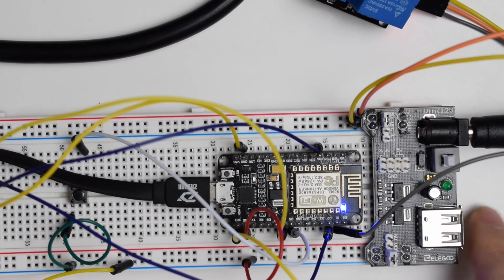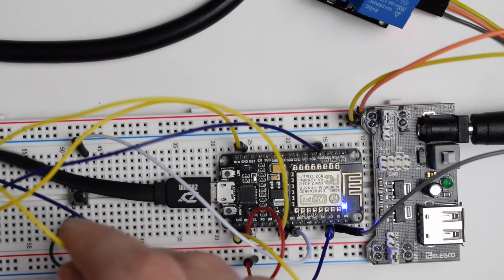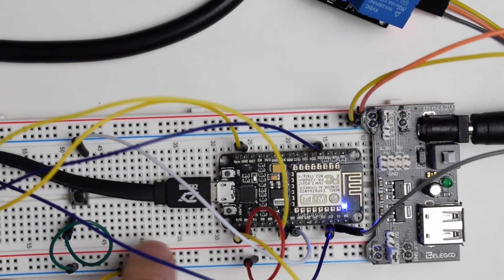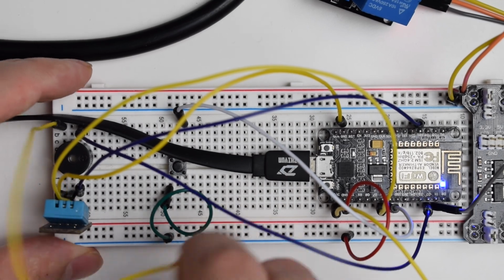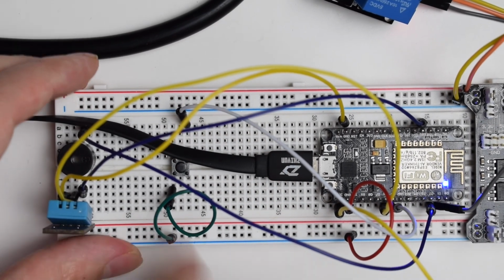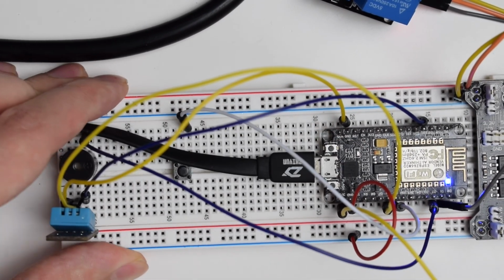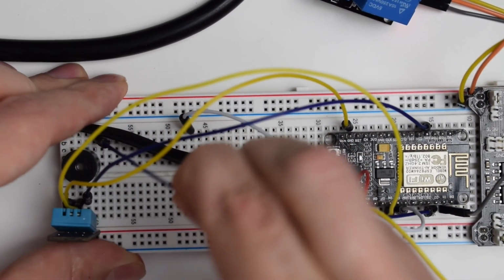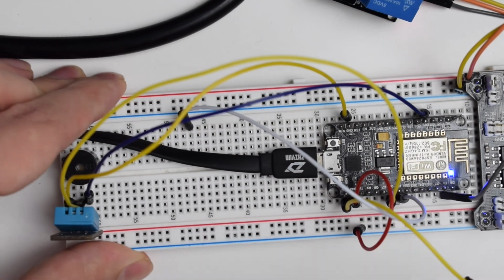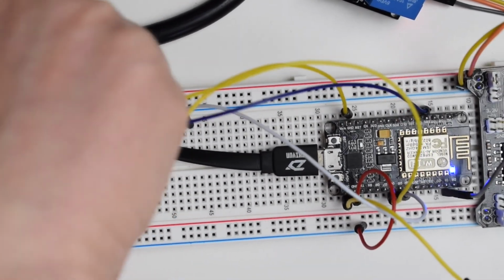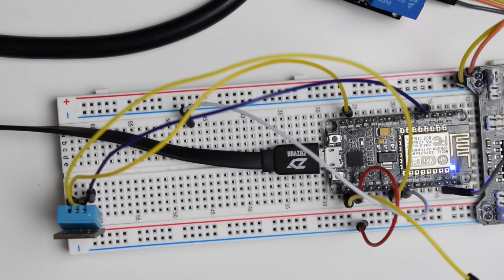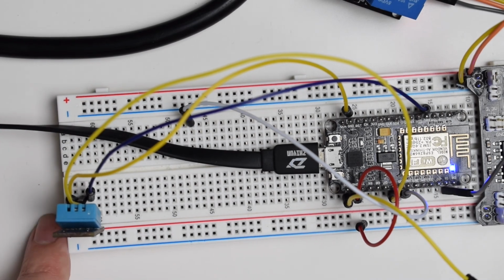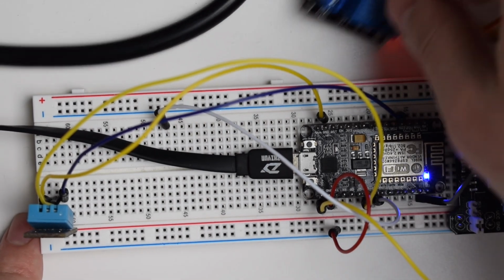Then, yeah, everything's connected. The stuff like the button and buzzer, we don't really need. So I'm going to quickly disconnect them, so they're not taking space on the board and don't confuse anyone here. That is not required, and this is also not required. Now it's just the temperature sensor and the relay, which is here.